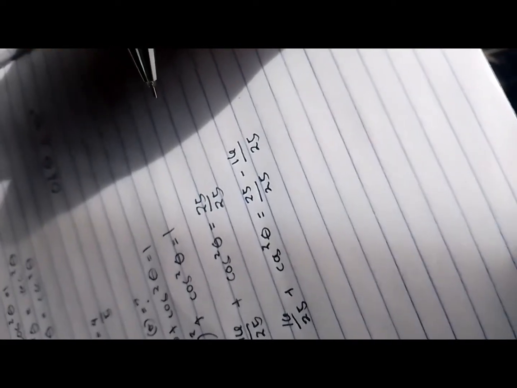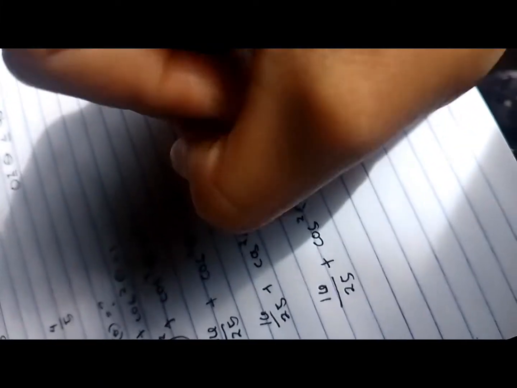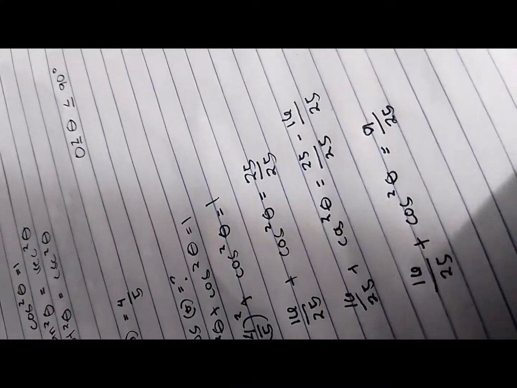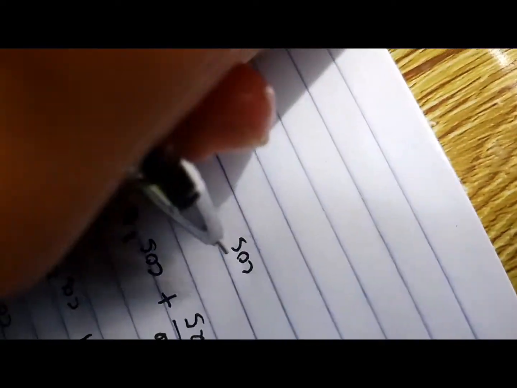25 minus 16 is 9 over 25. So cosine squared is equal to 9/25.